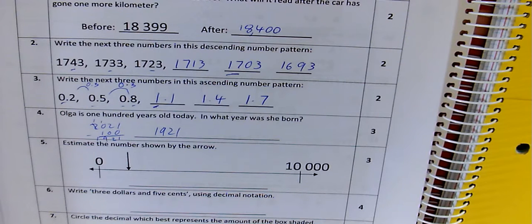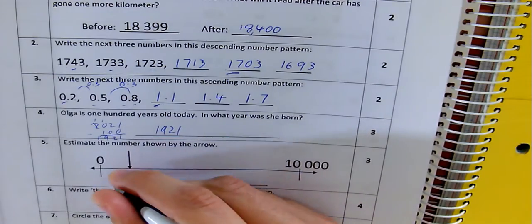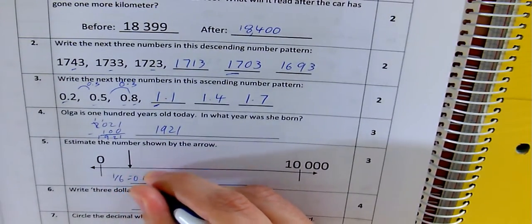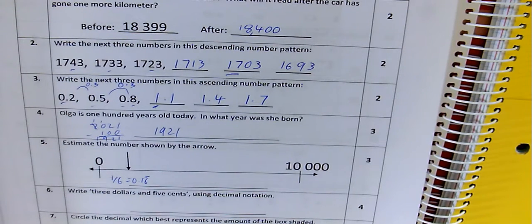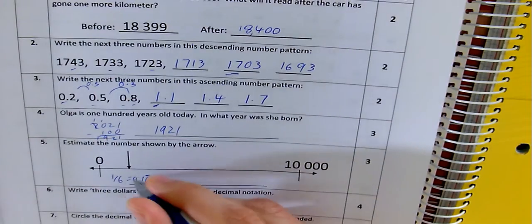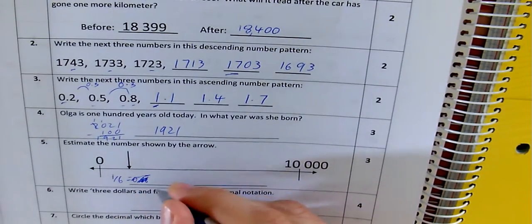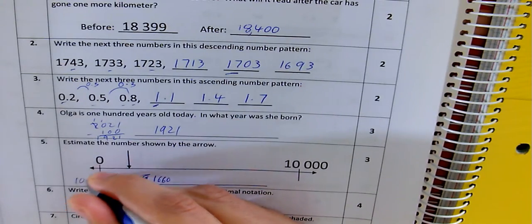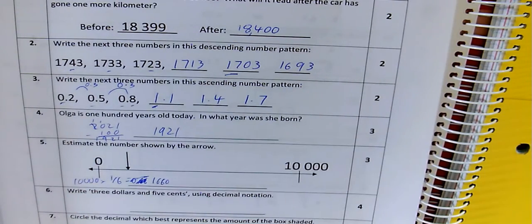I'm going to guess about, so it's a bit bigger than a 6th. A 6th, you know, if you do 1 divided by 6 in a calculator, that tells you what a 6th is, and that's 0.16 recurring. But actually, we're using the number 10,000, so a 6th of 10,000 will be 1,600. We can just do 10,000 multiplied by a 6th to get that.